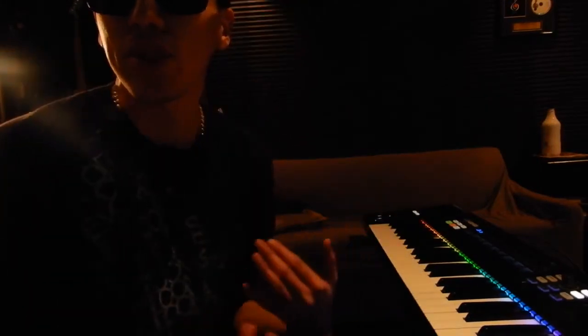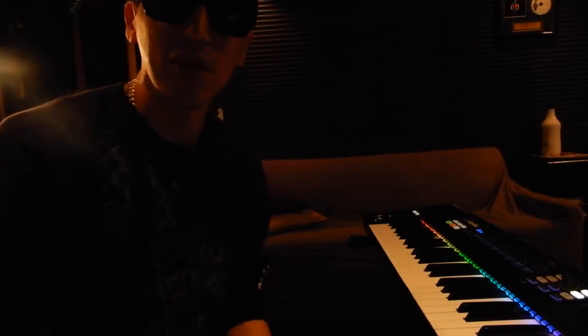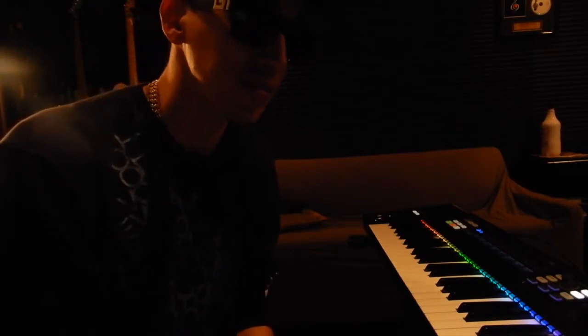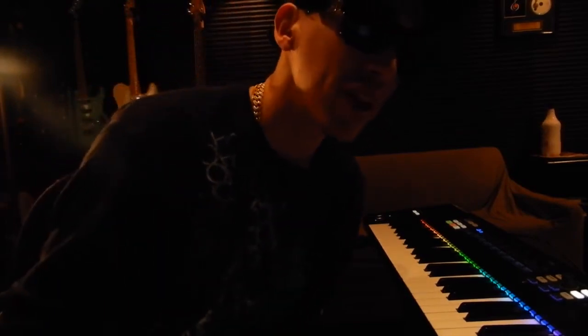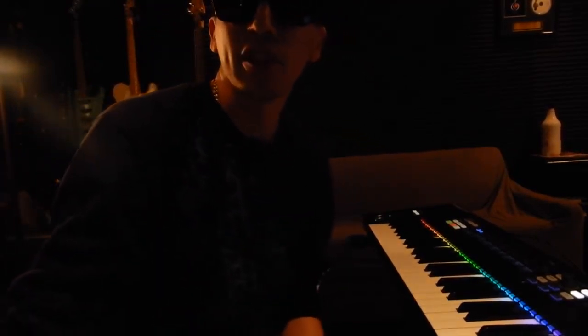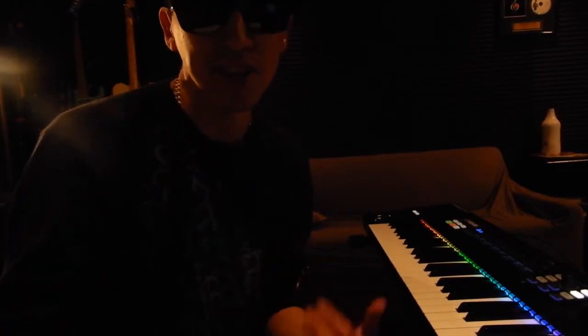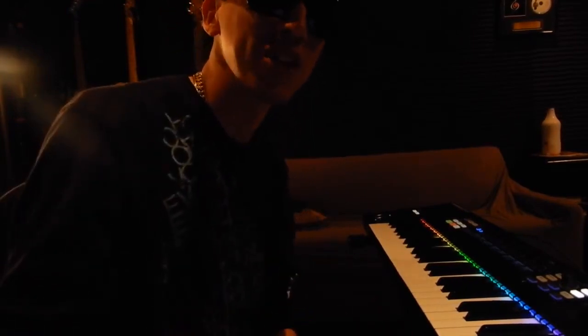Now that we got the chords written down, now we can improvise in C minor, and we can find different instruments and different synthesizers to record with, and it's all fun and games from there. But again, in most, if not all music, there has to be a chord progression. That's just the way it is.